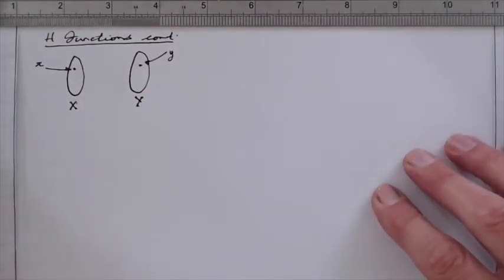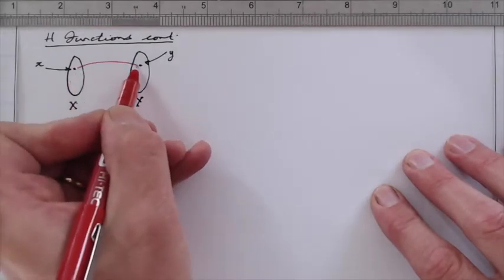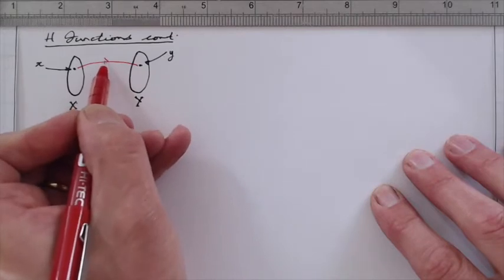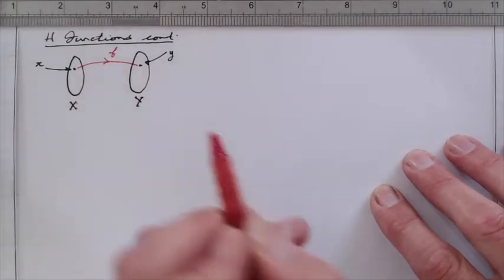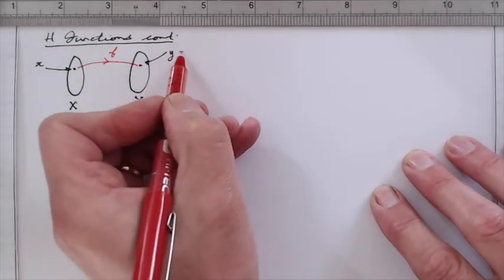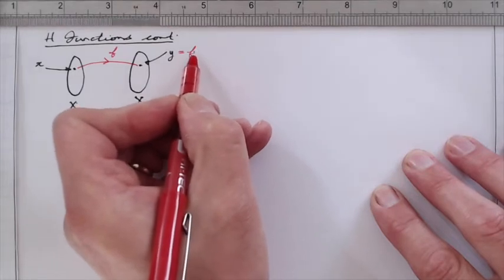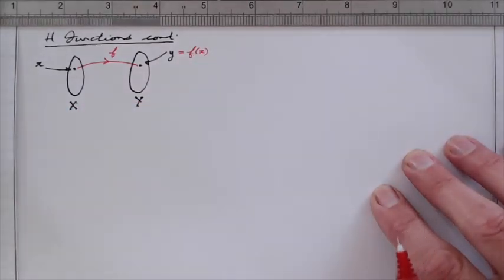And we will have a function, a mapping that takes us from set X to set Y, and with stunning absence of originality, yes, we're going to call it little f. So y is the outcome of applying the function f to element x.